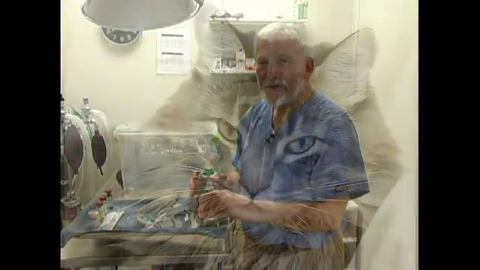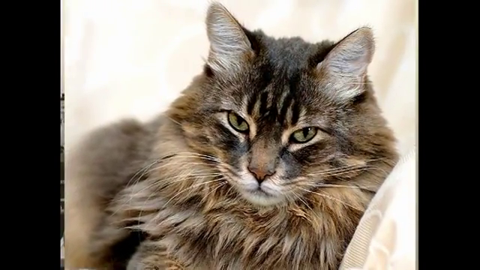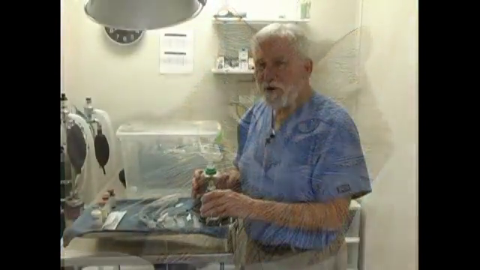In some situations, especially when we're dealing with feral cats, animals you cannot and really don't want to get injured by, we use a tank. And this tank is very simple. The individual is put in the tank itself.